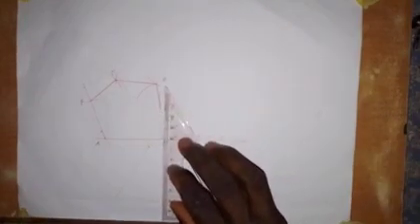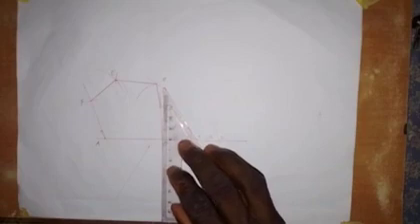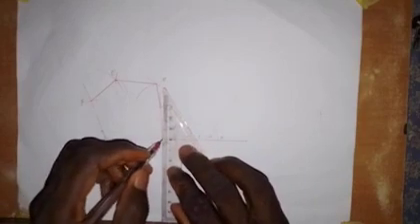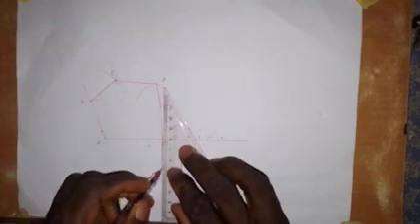So the next thing that we are going to do is draw a vertical line down at point B. So draw a vertical line, that's a line that is perpendicular to AB. So draw this line, draw it down like this.